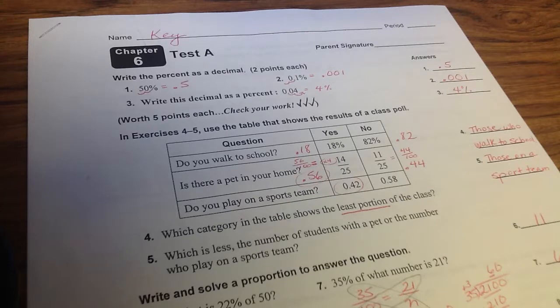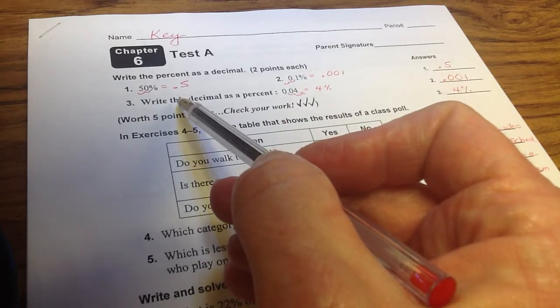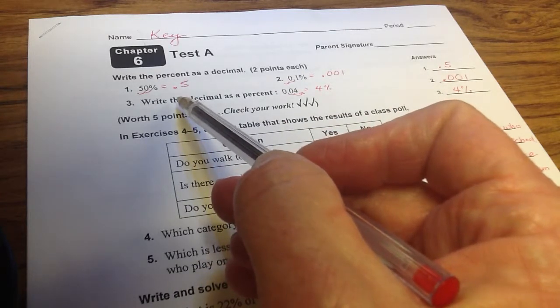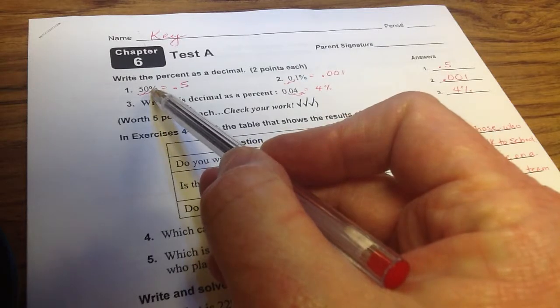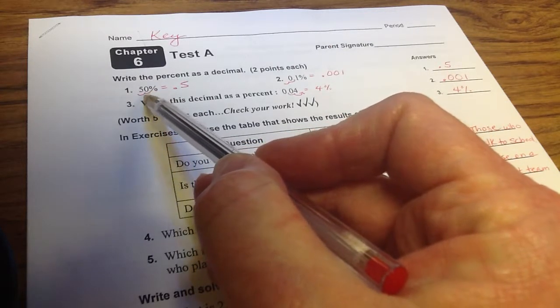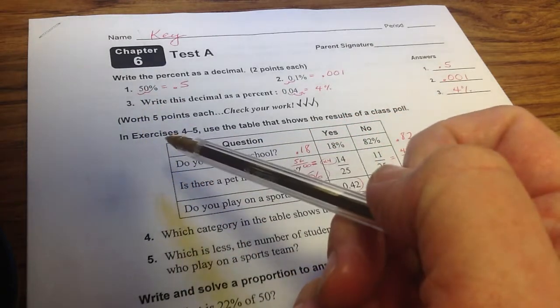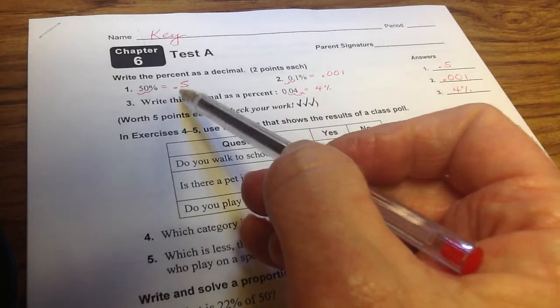Starting off, number 1, write the percent as a decimal. So easily, you remember that if a number has no decimal, the decimal goes behind the number. So it'd start back here, and then if you're taking the percent and trying to get away from it, you run away 2 places. Always when you move for a percent, you always go twice. So this is going to equal 0.5.